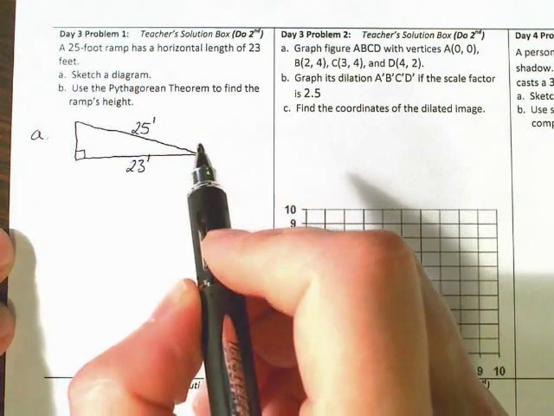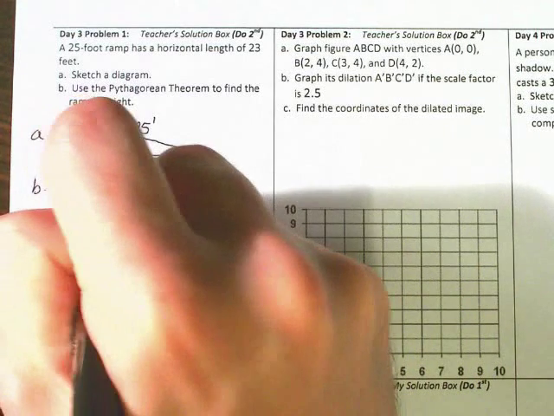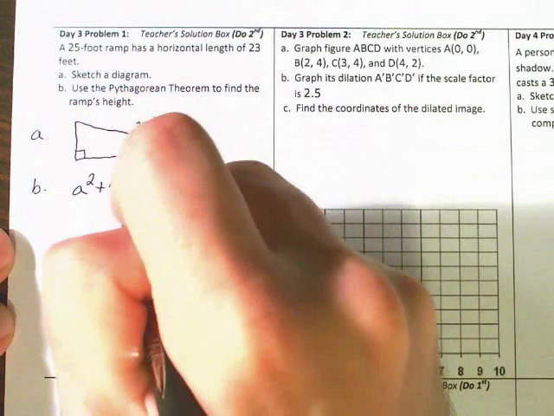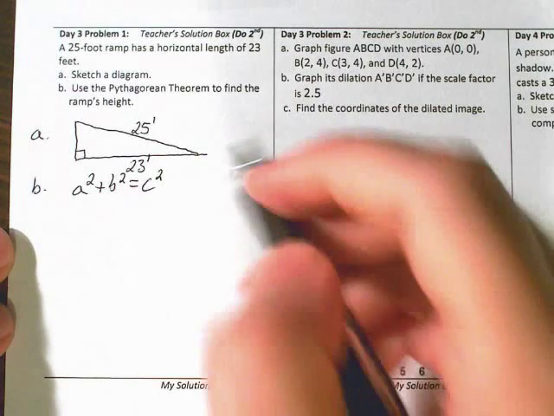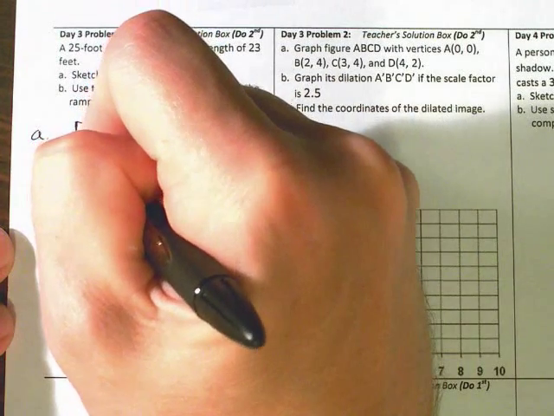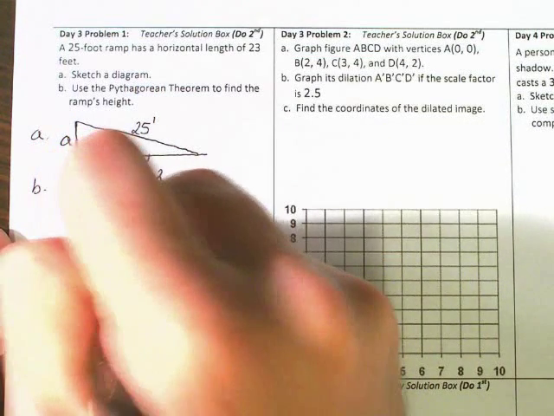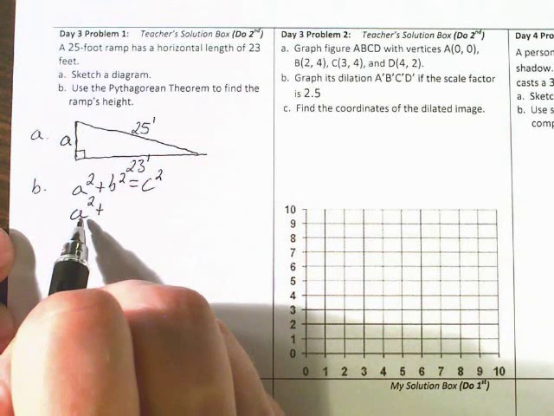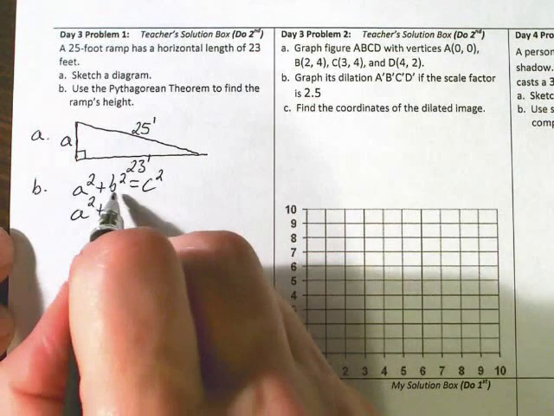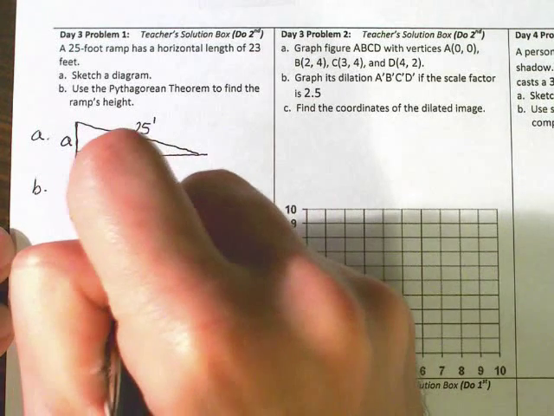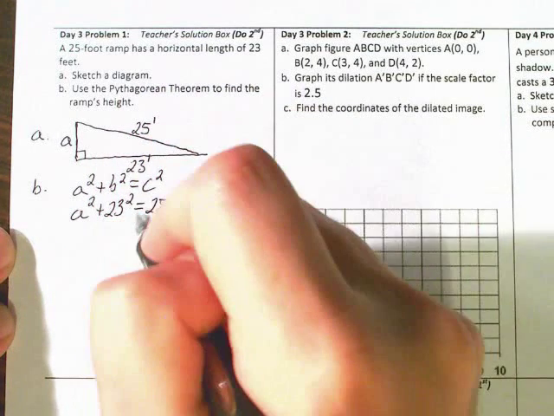In Part B, use the Pythagorean theorem to find the ramp's height. So that is a squared plus b squared equals c squared. The letter A is the shortest leg of the right triangle, which is this side here, and so I'm going to label it with A. In the equation that we're writing, that's the one that will stay as a variable. These other two letters are going to get filled in with numbers. The variable B gets filled in with 23, and the variable C gets filled in with 25.